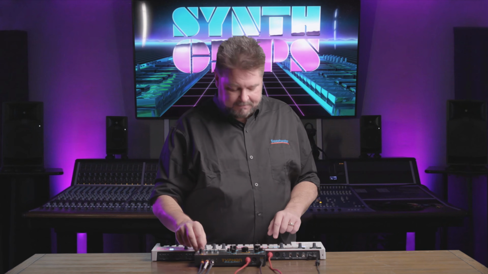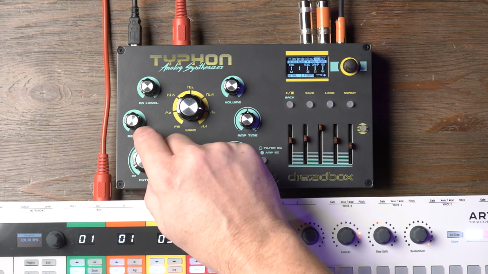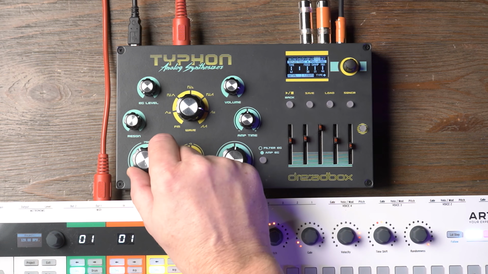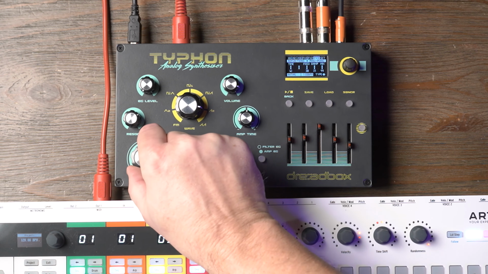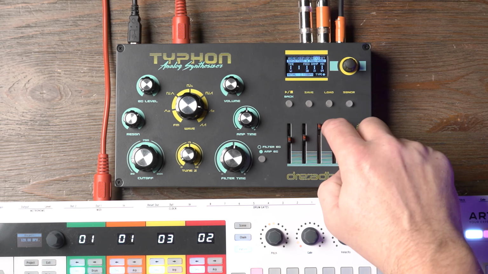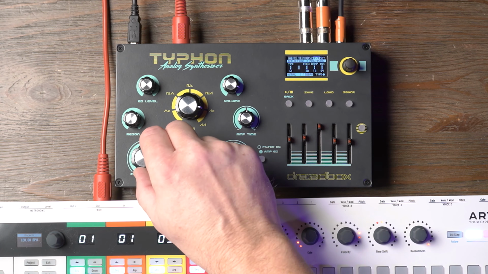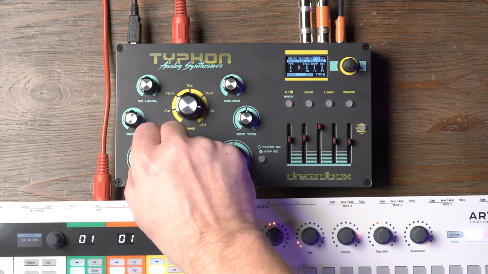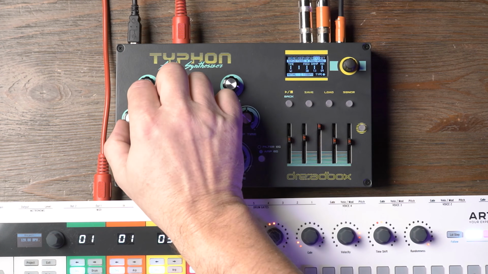So I'm going to turn the ping pong up. You can hear the left and right. And now listen to the sweep. I'm going to turn that mix up even more. And now I'm going to turn the resonance up to make those bumps even more obvious.